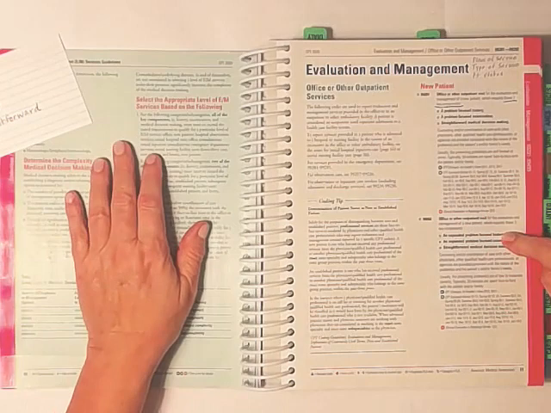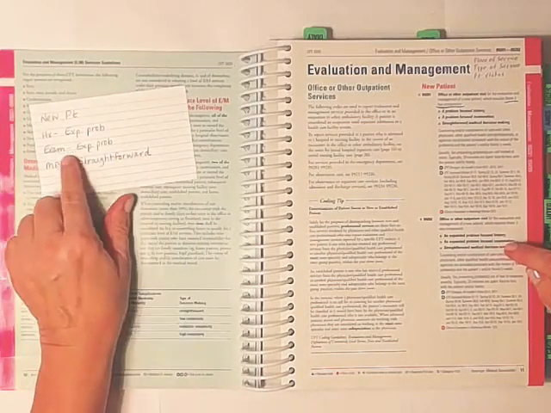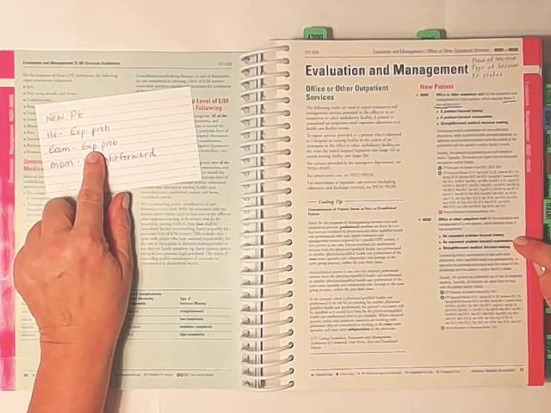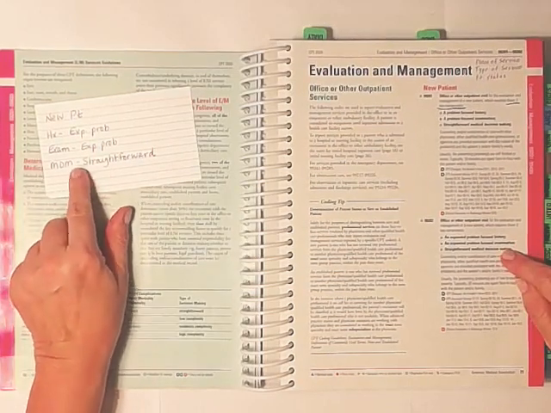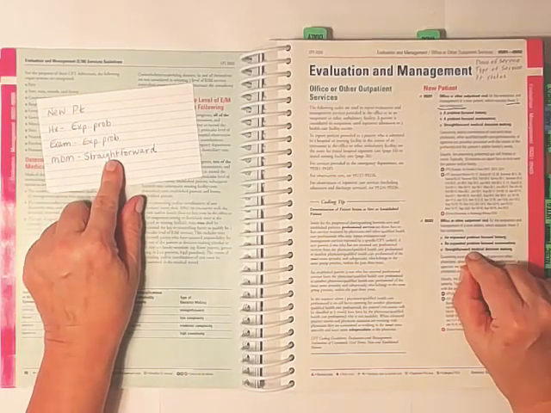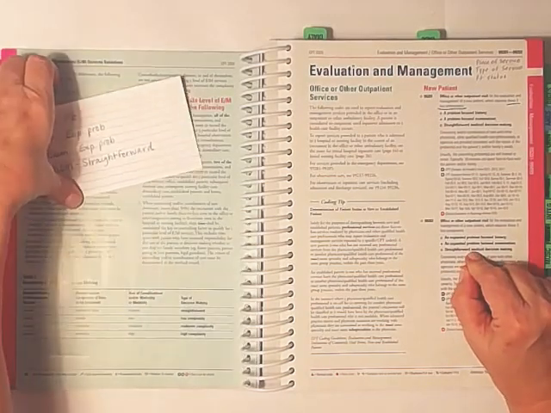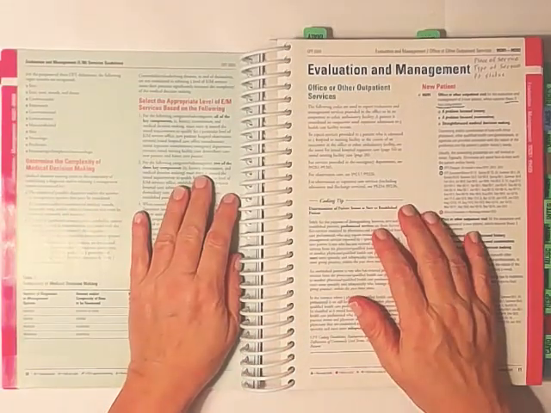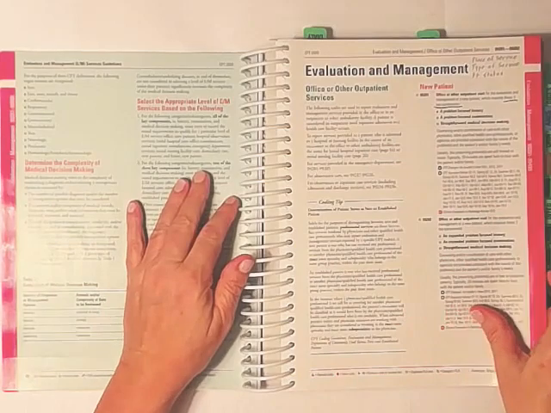we just did this one. I have expanded problem with examination, which we have, and I have straightforward. So based on this, we would again choose code 99202. And I did not plan that with my example before. That just kind of came out of my head.